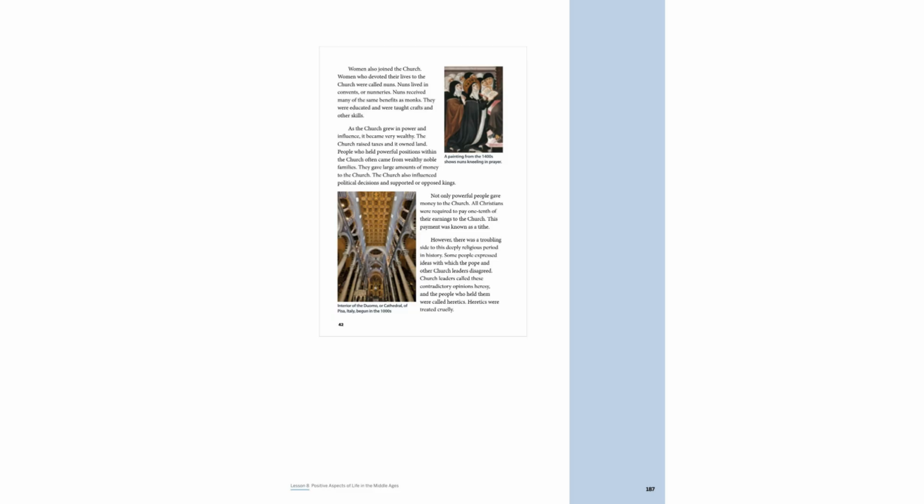The Church's power grew, becoming wealthy through land ownership and taxes, influencing politics. All Christians paid a tithe, 1/10 of earnings. However, those with differing beliefs, labeled heretics, faced harsh treatment from church leaders.